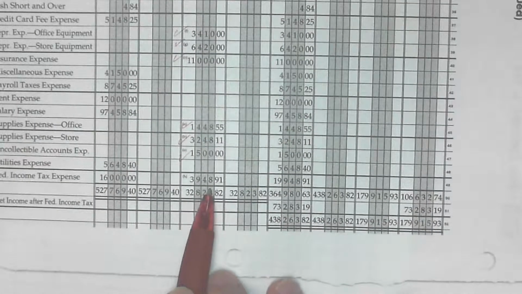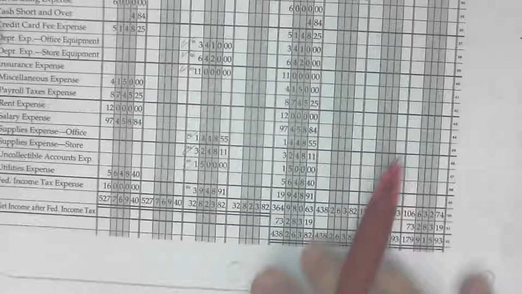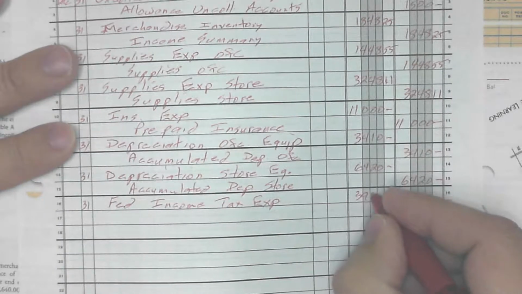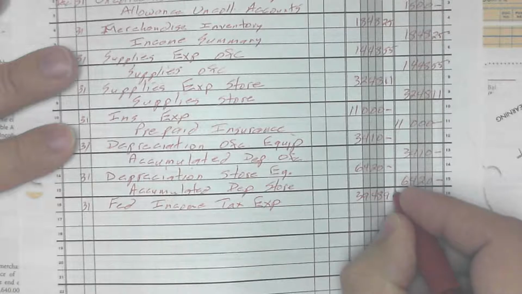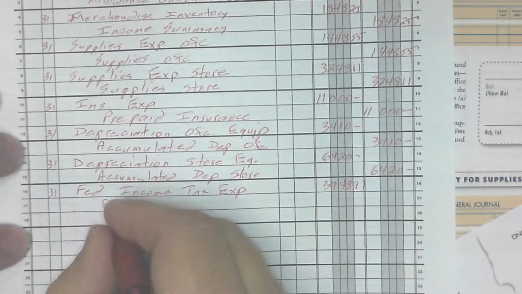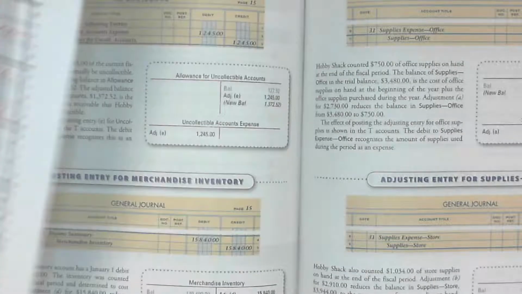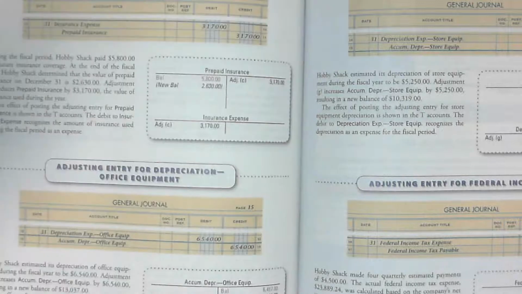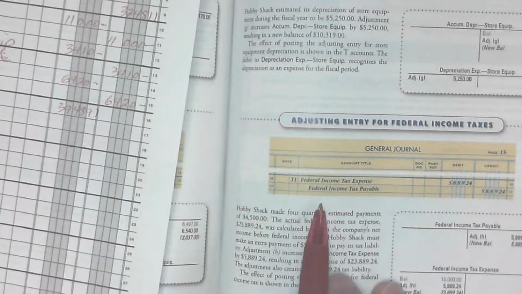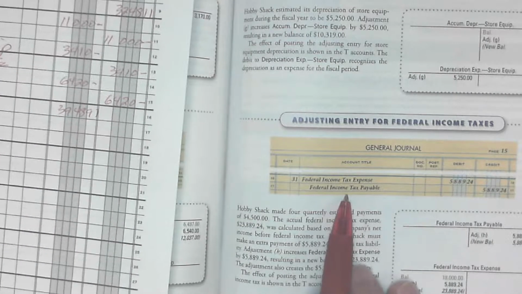That's the 3948.91. And then just like it shows in the book, the very last one, federal income tax payable for our last line.